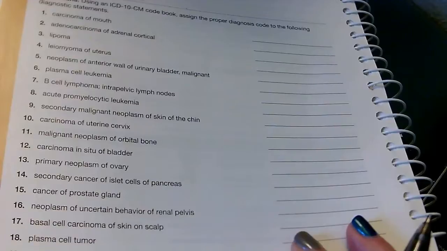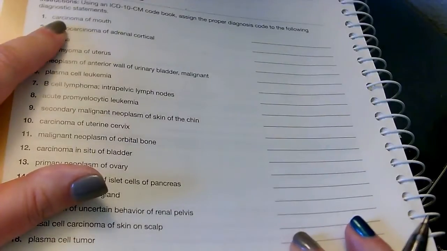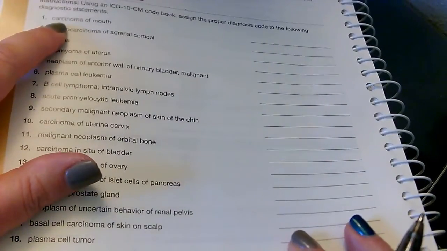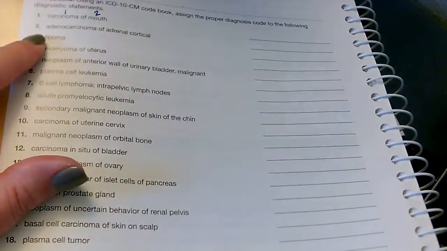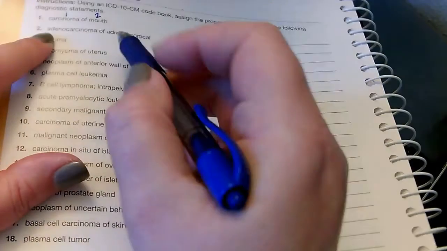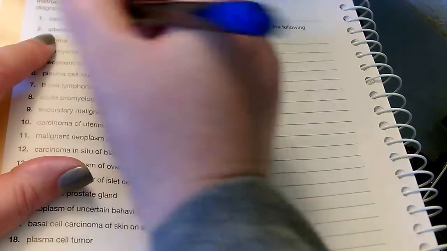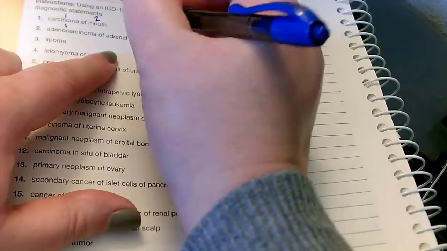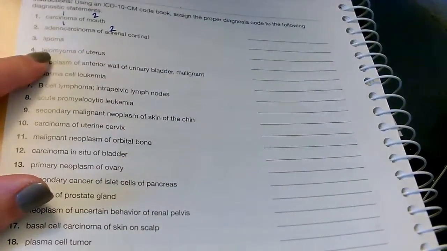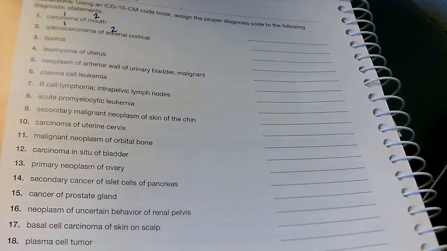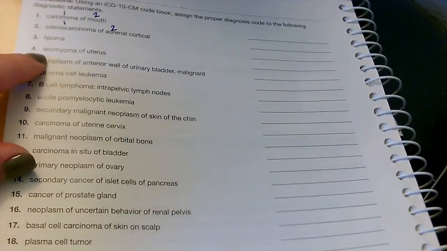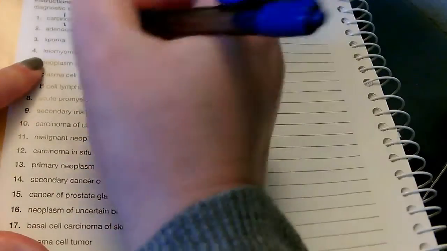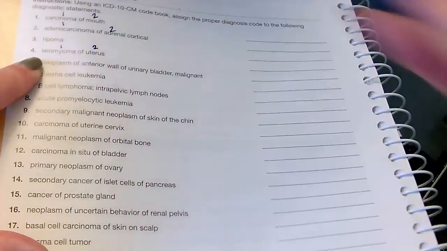So if you're looking them up in the index, you're going to look up the main diagnosis first. So in number 1, the main diagnosis would be carcinoma. So you would look up carcinoma first, and then mouth second. And then for number 2, you would have adenocarcinoma, and then adrenocortical would be the second thing you would look up. So lipoma, you can only look up one thing for a one-word diagnosis there. Leiomyoma of the uterus, so that would be 1. Uterus would be 2.